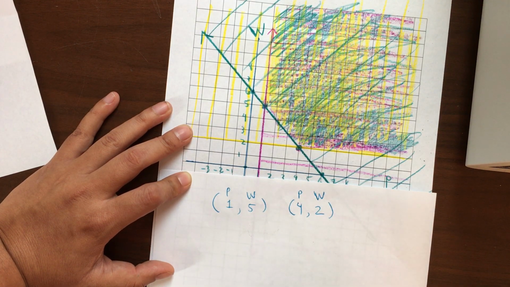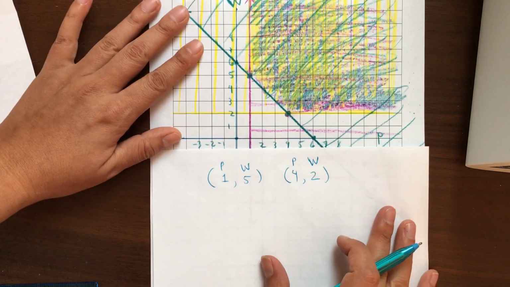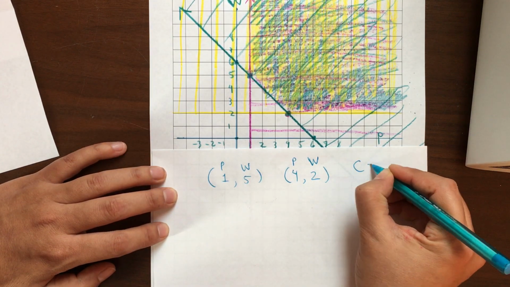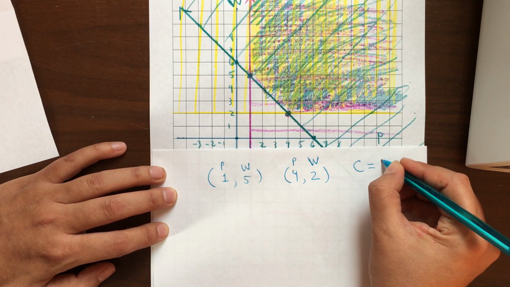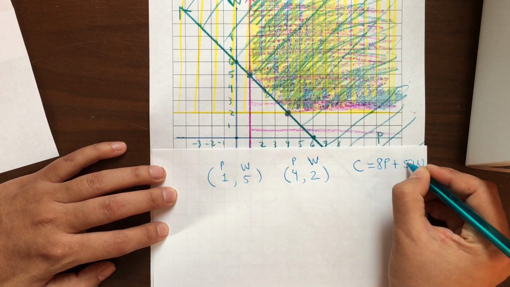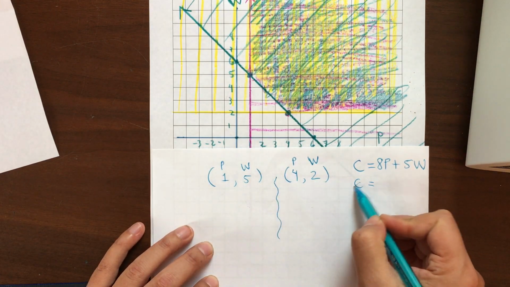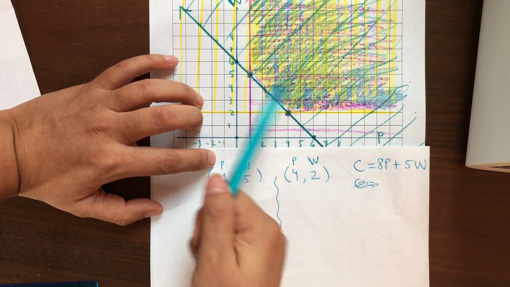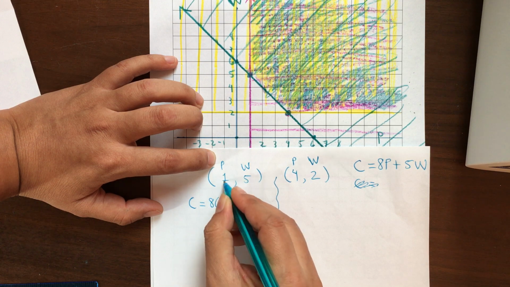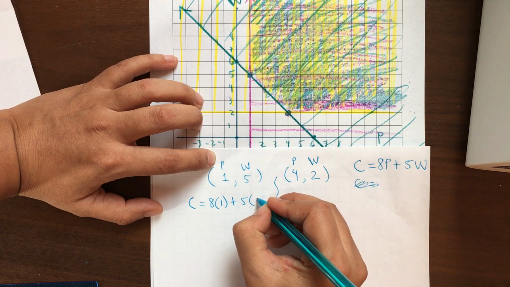Okay, so which one will give me the lowest cost? I want to minimize cost, so I'm going to be using, if you recall, the equation: cost equals $8 per pizza plus $5 per watermelon. And so for the first point, the cost is going to be $8 multiplied by 1 pizza plus $5 multiplied by the number of watermelons.